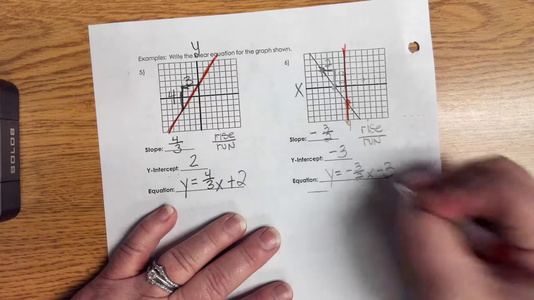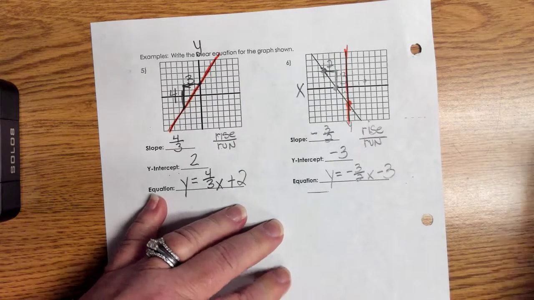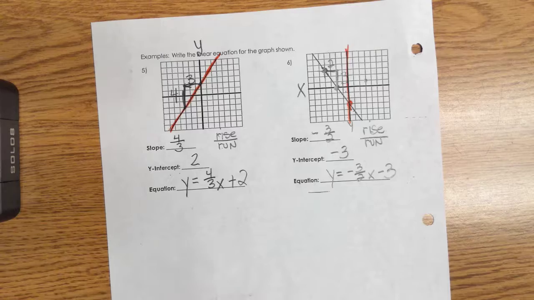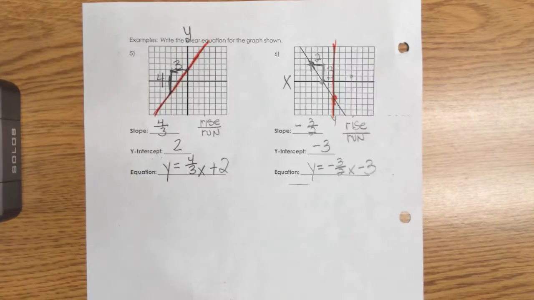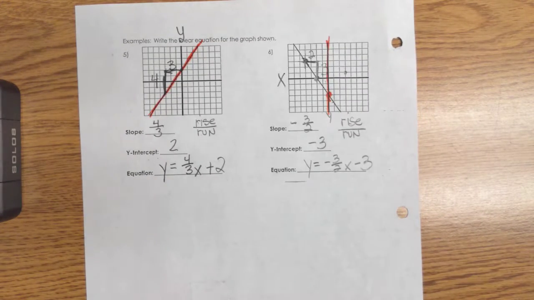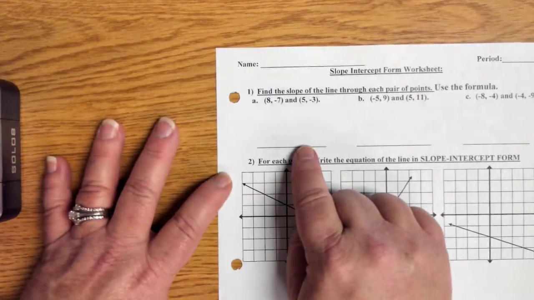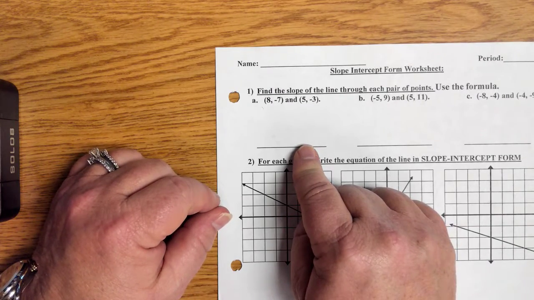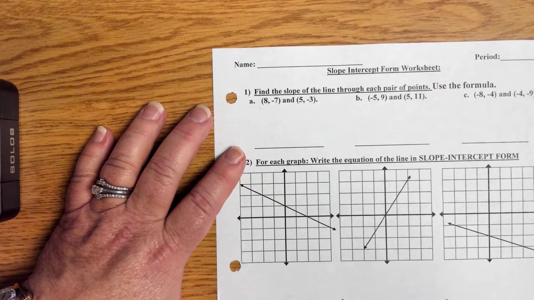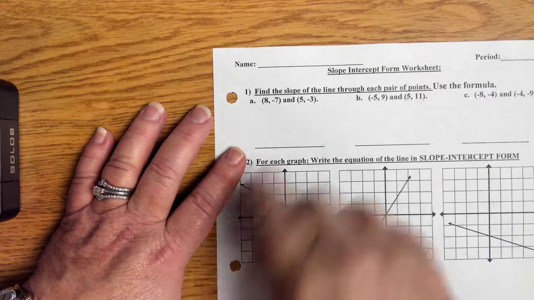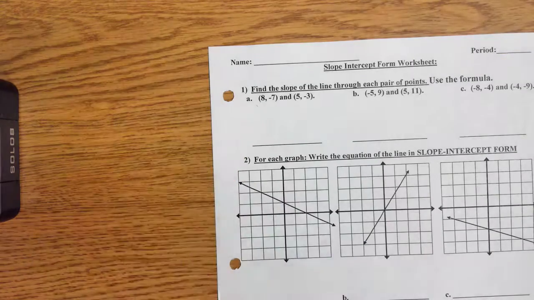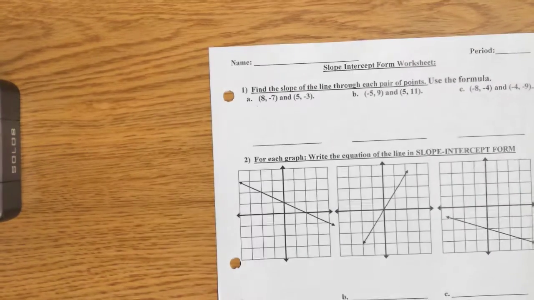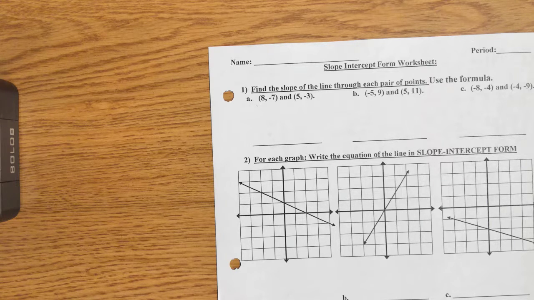Okay? All right? So now we're going to do a little practice. On your practice, this is just writing an equation. Oh my gosh, I made a mistake. Oh, no, I didn't. I wanted you to practice this because you guys are still having struggles with this. It says find the slope of a line through each pair of points.